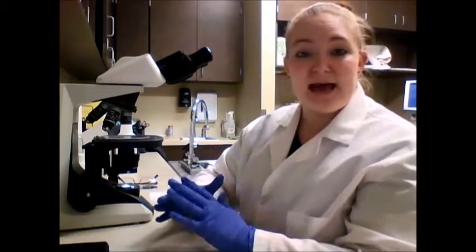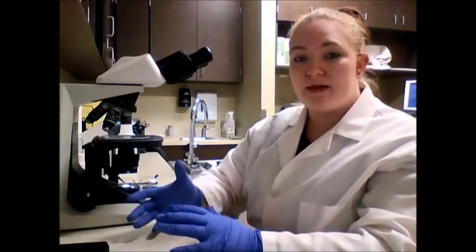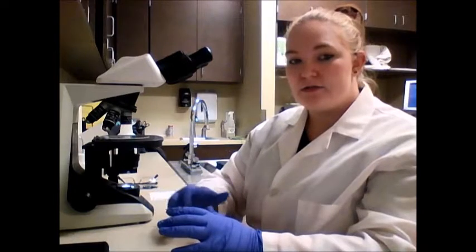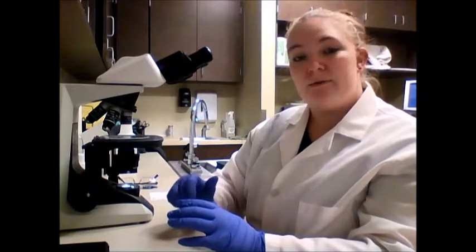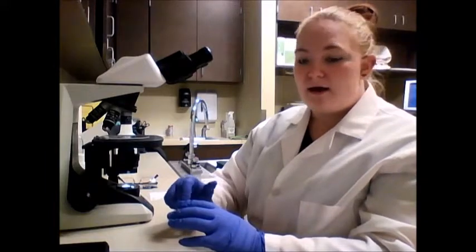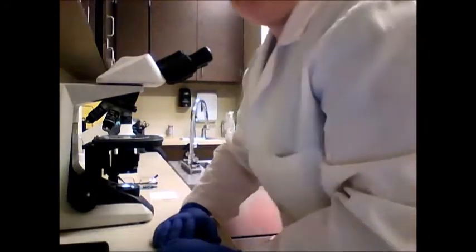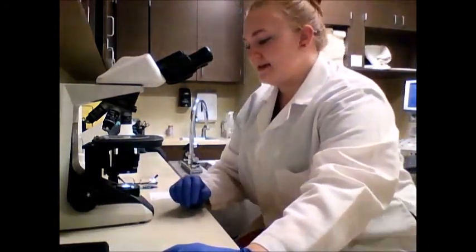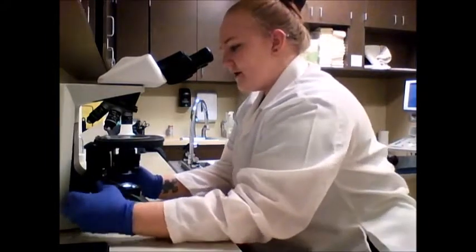Our clinic doesn't have an actual counter, so I have an app on my phone that allows me to click on which ones I'm seeing, and then it'll tell me when I've reached 100 and give me the results. I will explain all the math at the end, but let's go ahead and make sure that the staining is adequate first.